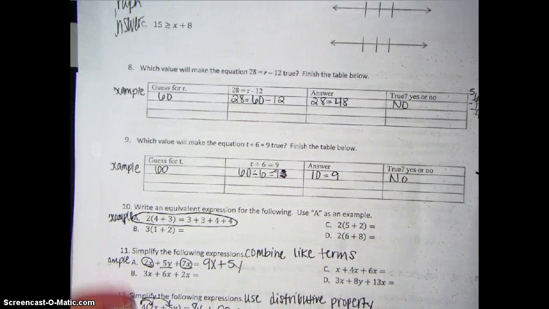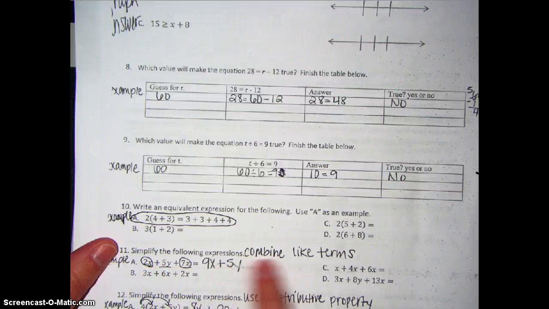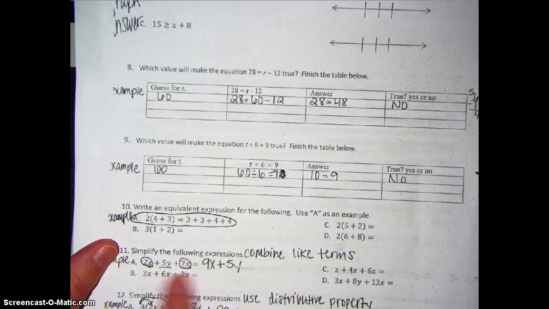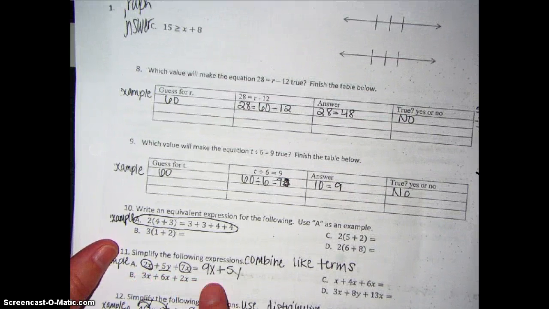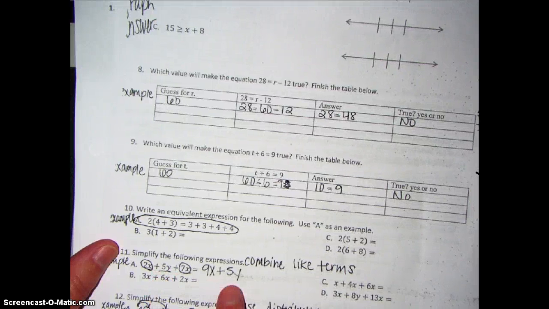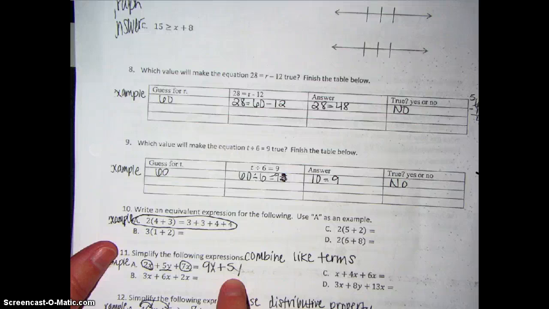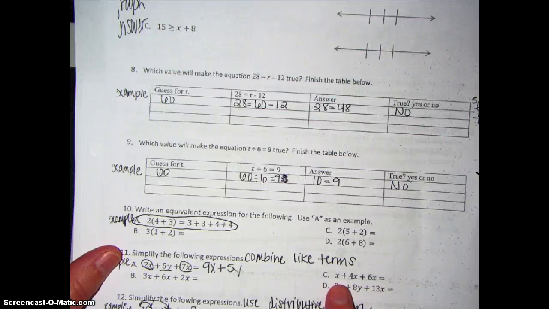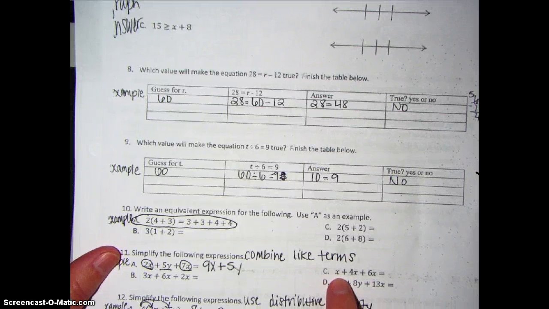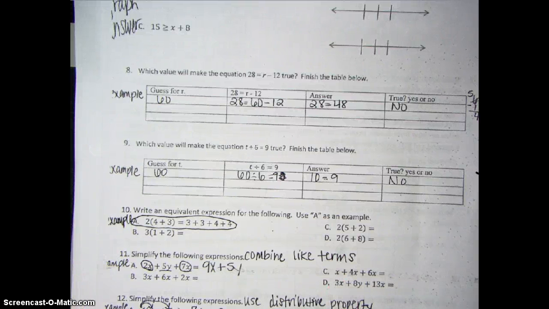Moving on to number 11. This one's simplifying the expressions. These are combining like terms. Okay, so x's are like, y's are not alike the x's. So therefore, we are going to combine the two x's here. 2x plus 7x makes 9x, and then the 5y is by its lonesome. It's still a part of the expression. Continue to do that for the rest of them. This x right here, there is an x there. So how many x's is that? 1. Make sure that you use that when you're combining your like terms.